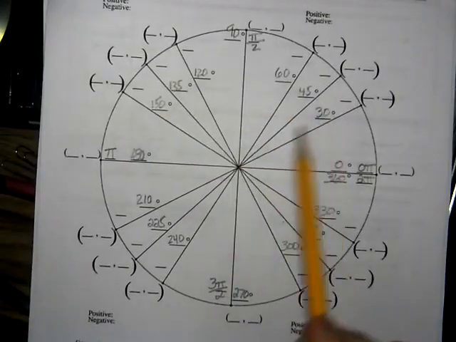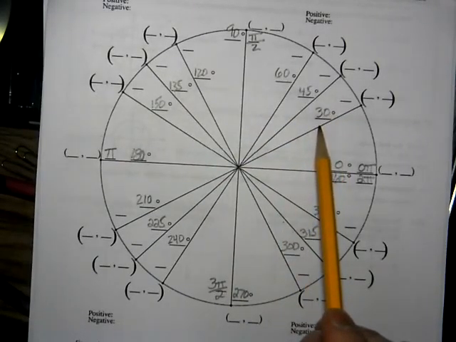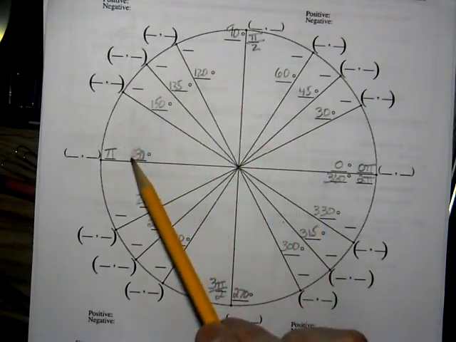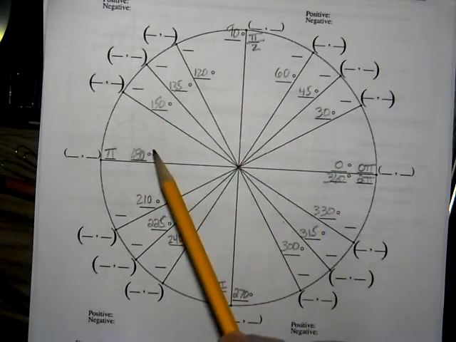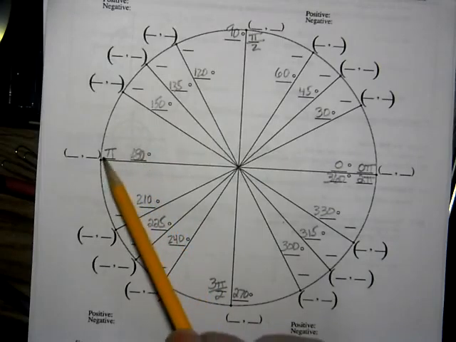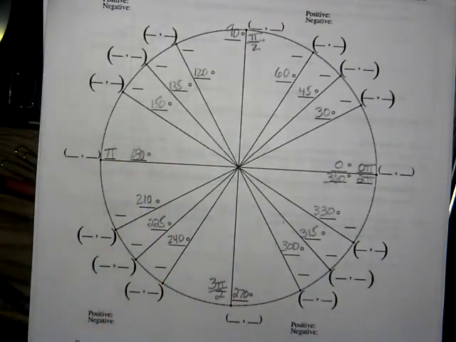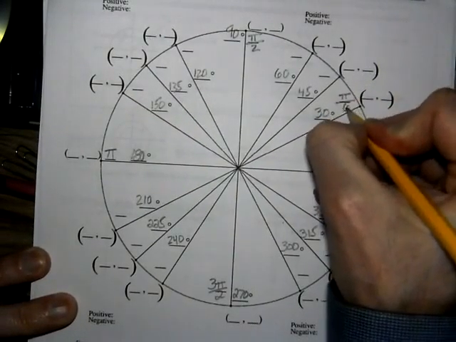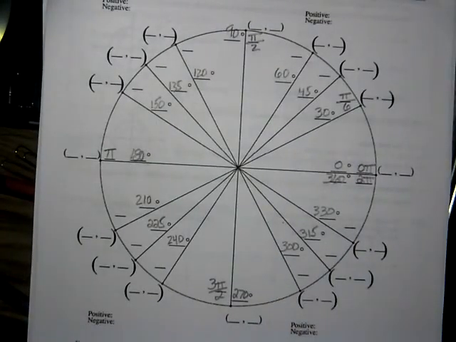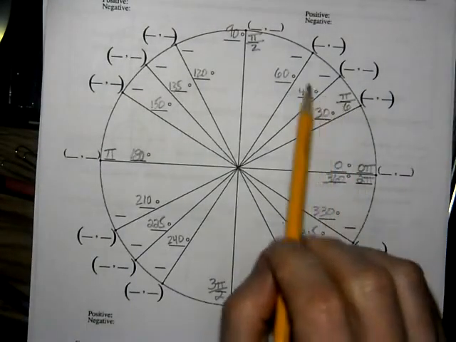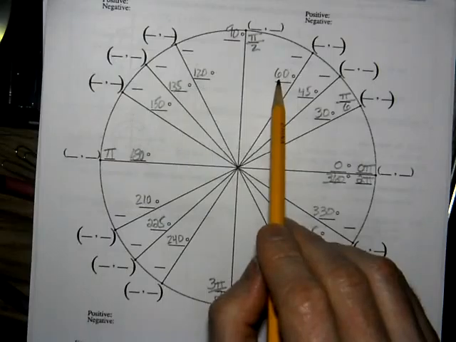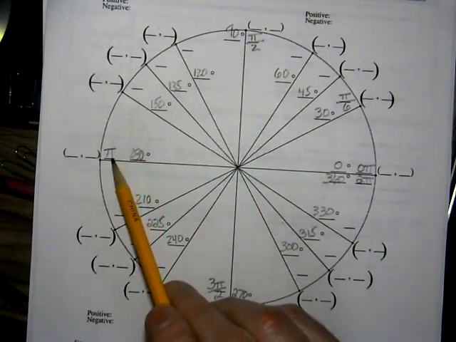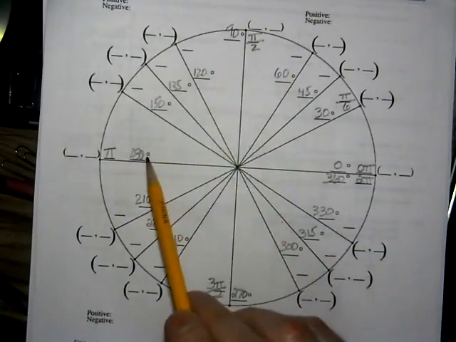What would 30 be in terms of a radian? Well, 30 goes into 180 6 times. So we're taking the pi and we're dividing it by 6. So that's going to be pi over 6. We can look at 60. 60 goes into 180 3 times.